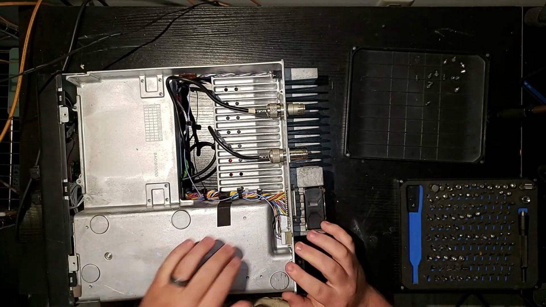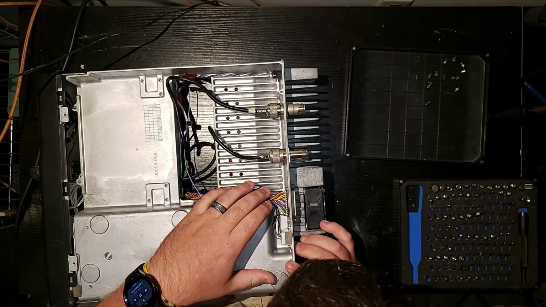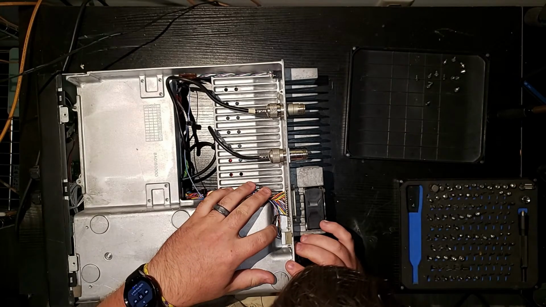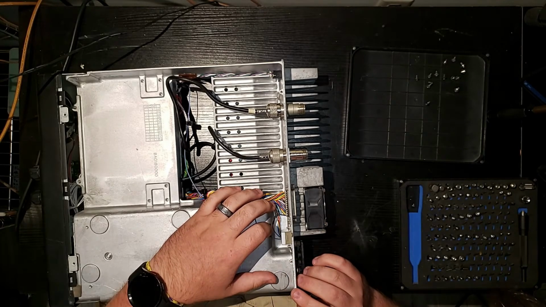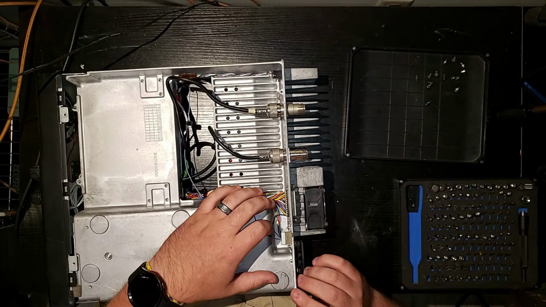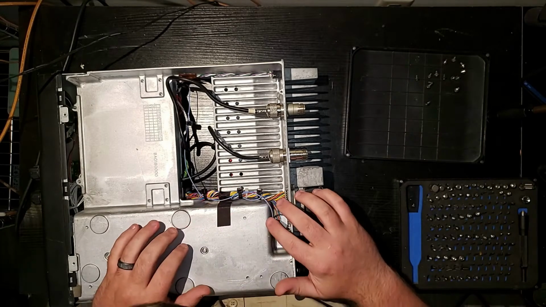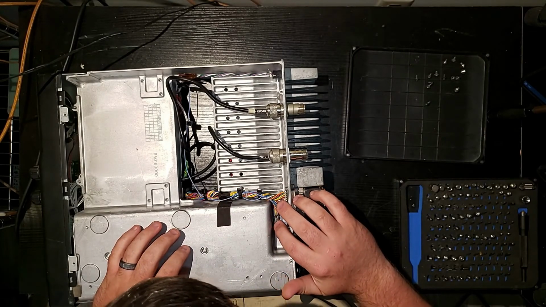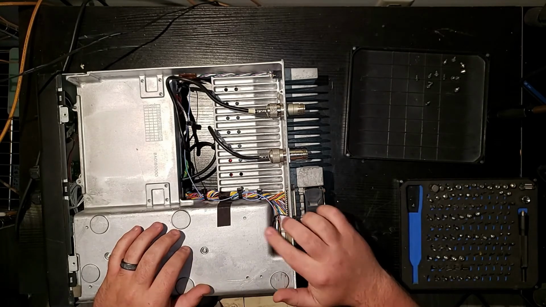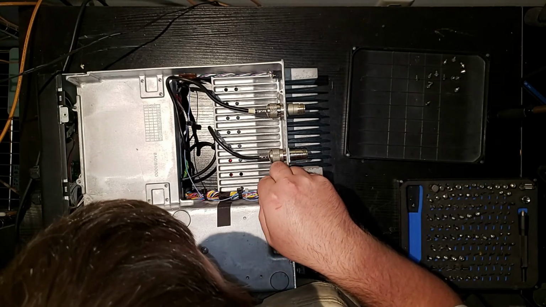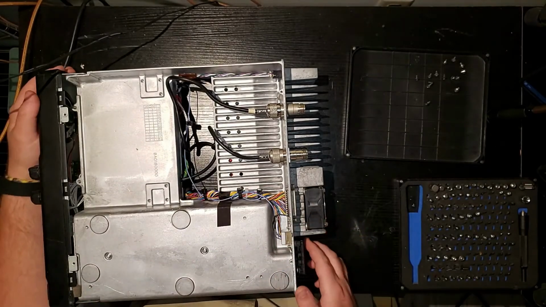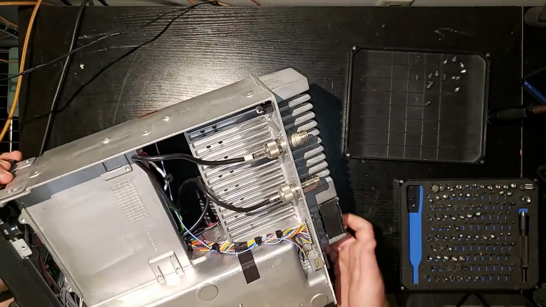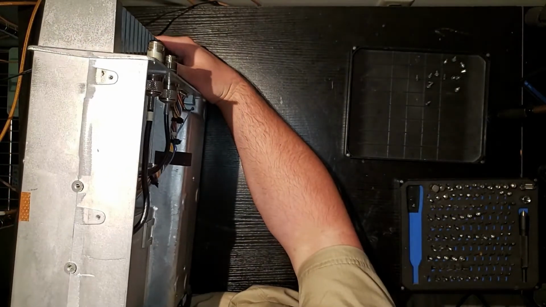This must be from when I... This is my original mod from a long time ago. Oh, okay. Yeah, that's the old way of doing it. Okay, that's for interfacing through the line jack. We don't do that no more. We do it the big boy way now.